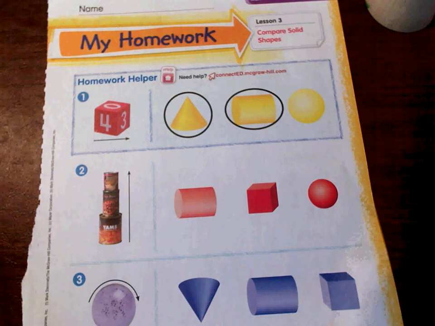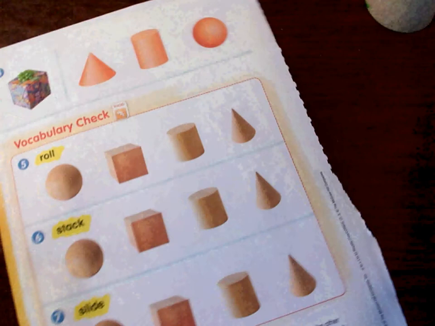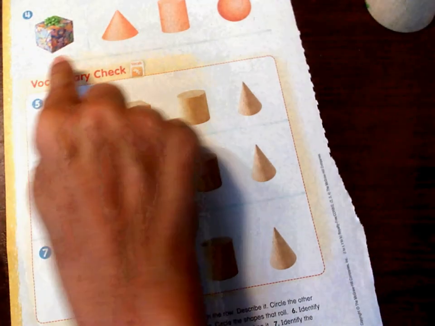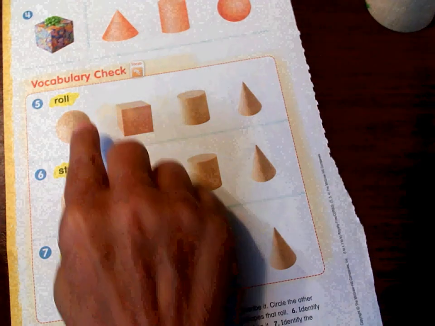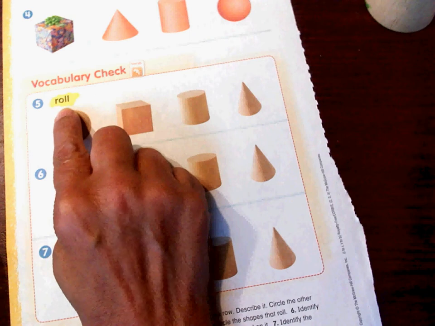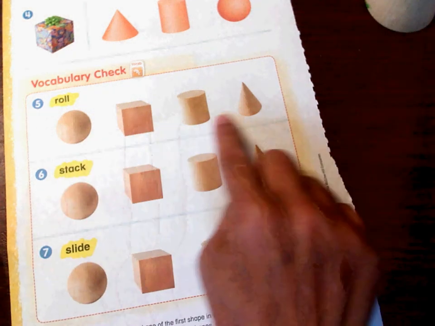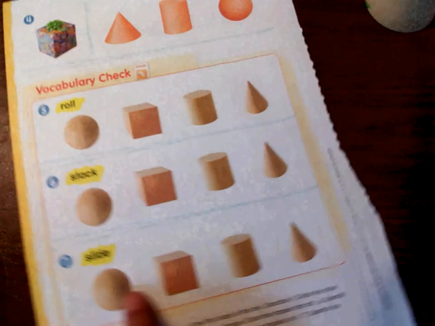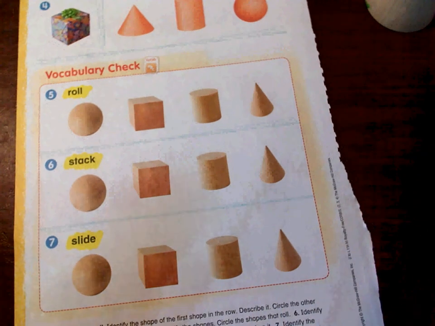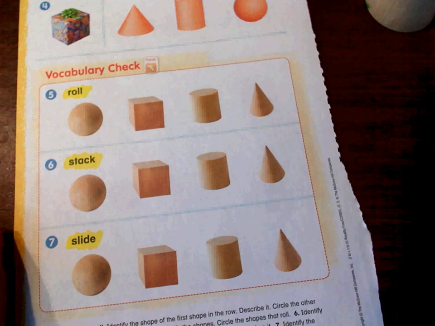Now, you're going to do the same thing in the back. If you can read the words roll, stack, and slide, you know that that is the movement you are looking for in each of these rows. So go ahead and finish that and pat yourself on the back, because you guys have done a great job so far using these three-dimensional shapes.